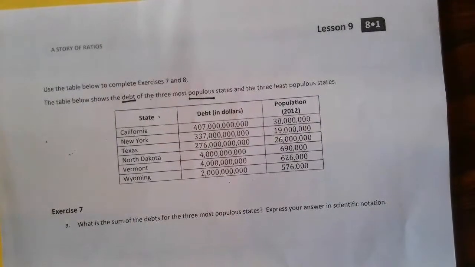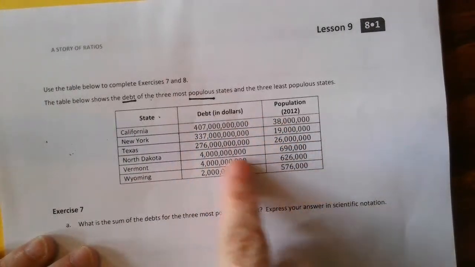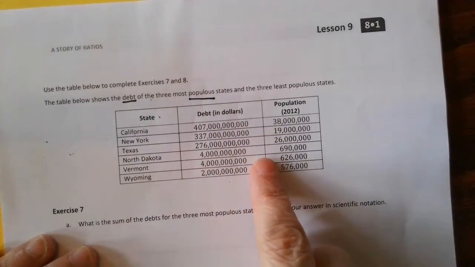I really want you to try to answer the questions, but if you start answering and you're feeling really overwhelmed, then go ahead and write every single one of these in scientific notation instead. Okay? So those are your 2 choices.